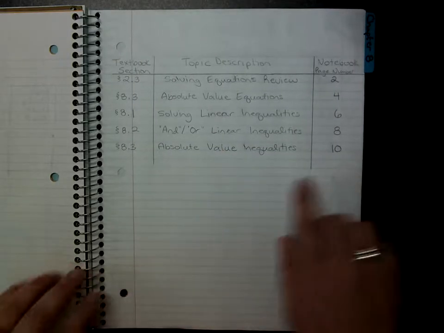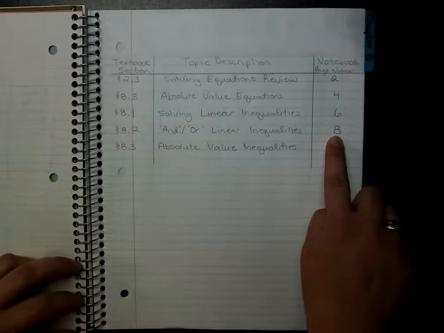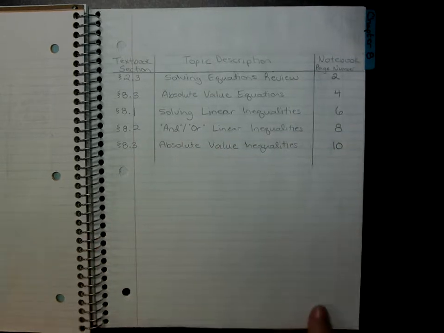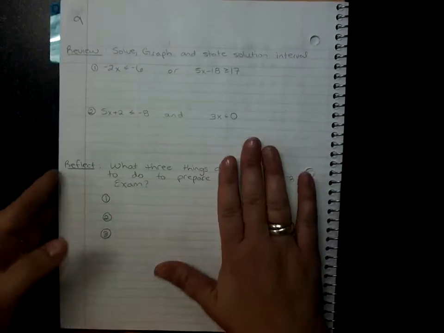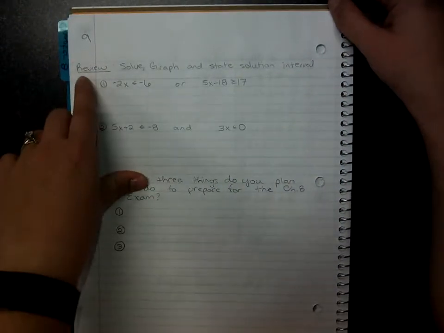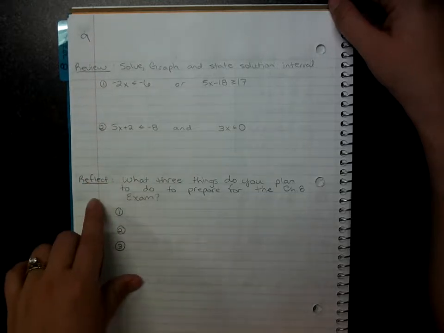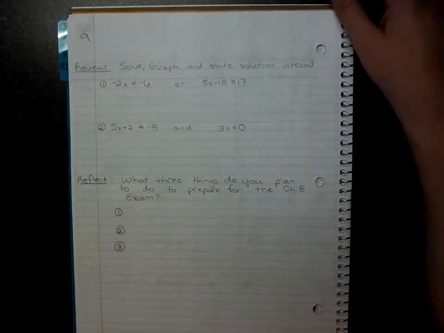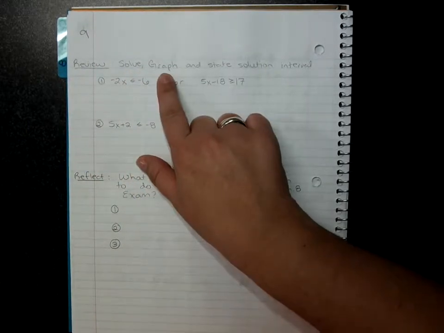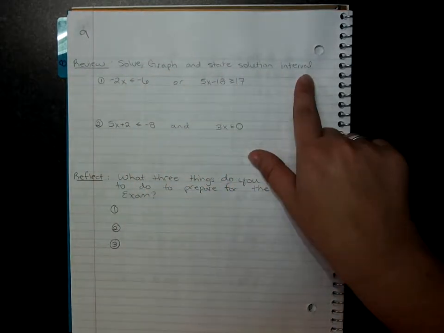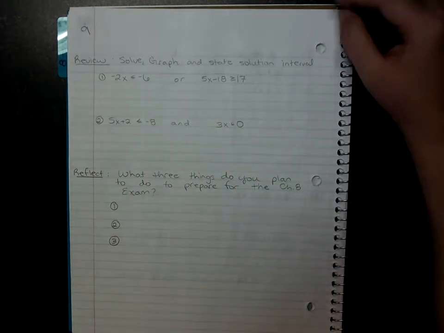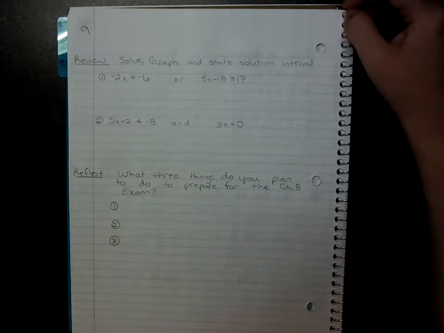In your notebook, we finished our last set of notes starting on page 8. So wherever you finish these notes, turn to a clean set of pages. On the left-hand side on a clean page, that's going to be page 9 of your notebook, there's going to be a review and a reflect. I know we didn't get a chance to talk about these in class. But page 9, the review, you're going to solve, graph, and state the solution interval. So there's 2 inequality sets to practice there. I'll post those solutions online.